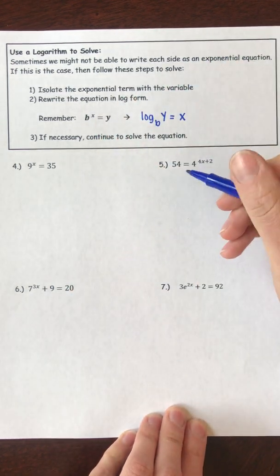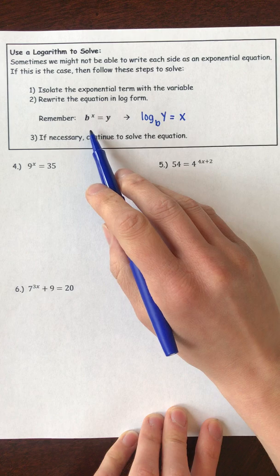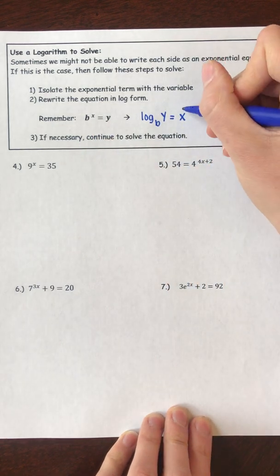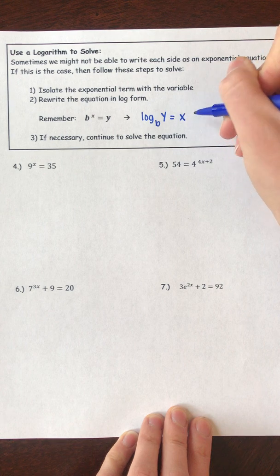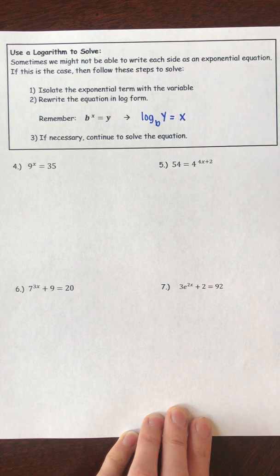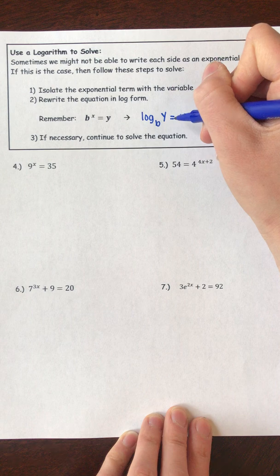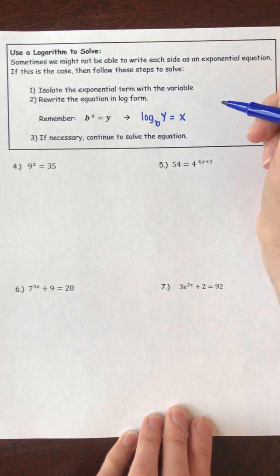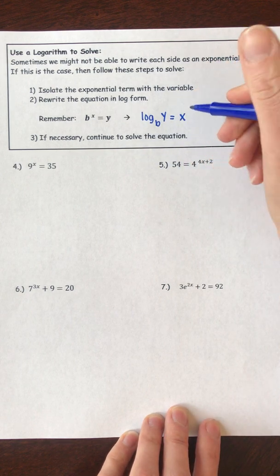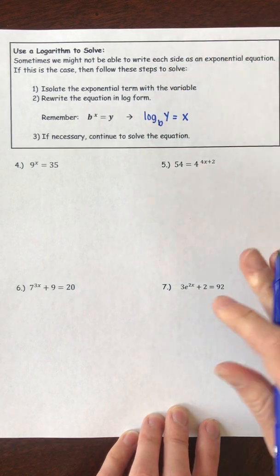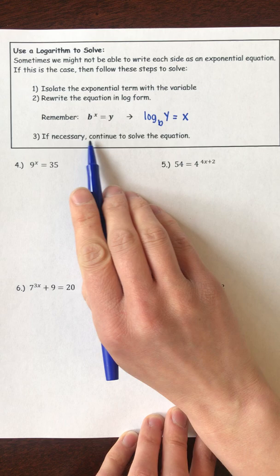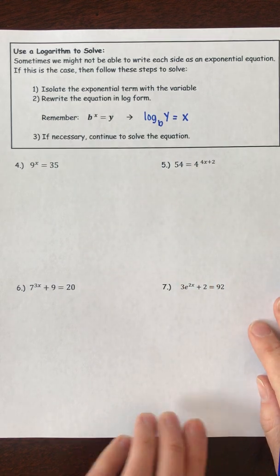If you do this correctly, when you rewrite your exponential equation into log form, the x, or the variable you're solving for, should be outside of the log, and it should be on the opposite side of the log. So it should be like the log of something equals wherever your x is. If you don't write it correctly and your x ends up back in the log, then you rewrote it incorrectly. And if necessary, you're going to continue to solve the equation.